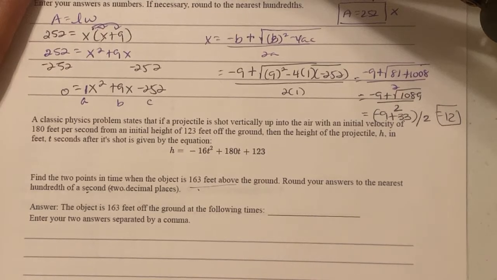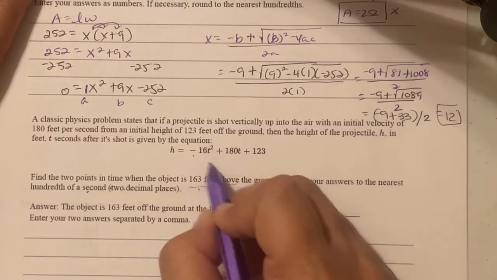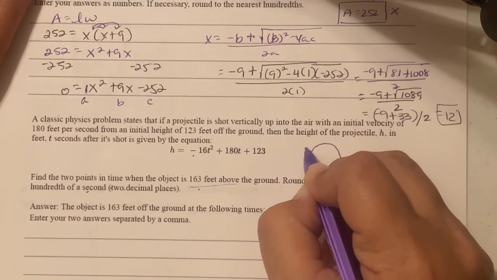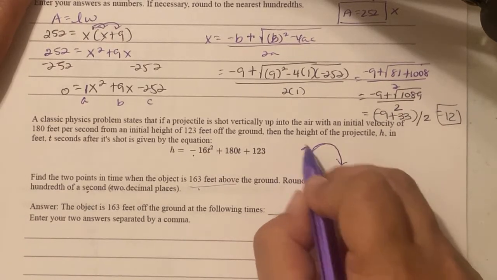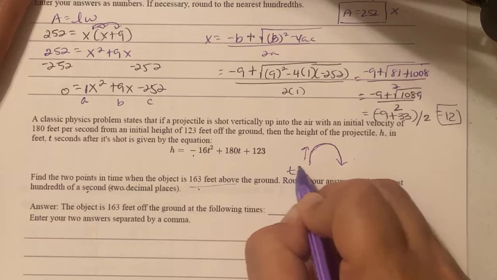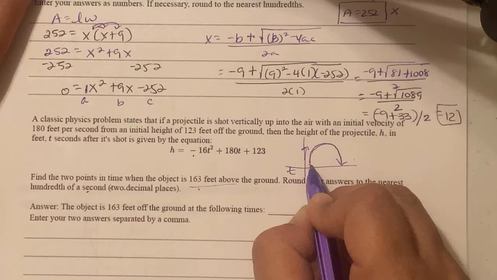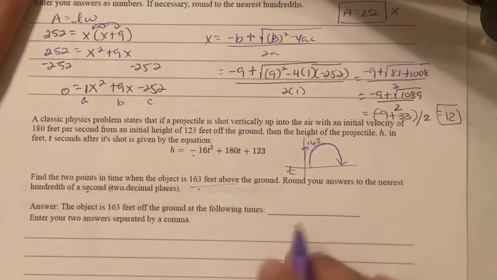So we want to find out at what time frames after we shot a rocket, on the way up and on the way down, because remember, this is negative and this is a parabola. This is a polynomial, so it's doing this. This is what your rocket is doing. It's going up, hitting its peak, and then coming back down. So I have the same time frame. I want to know the time. Time is on your x-axis for this instance. So at what time did it hit 163? And also on the way back hit 163.